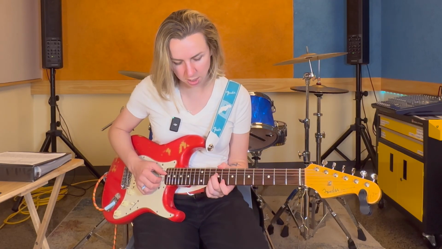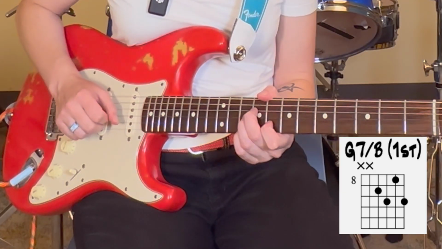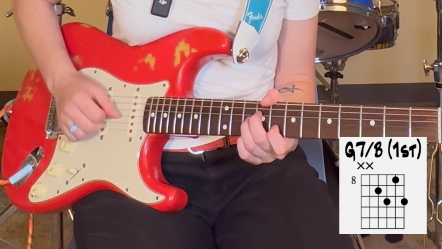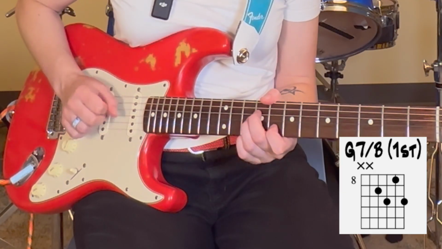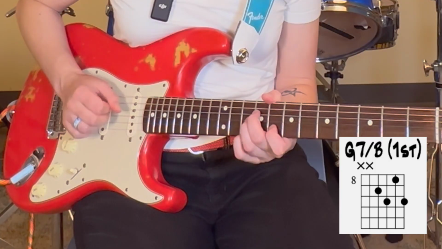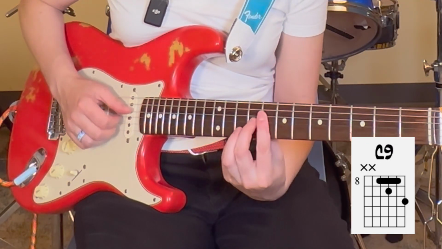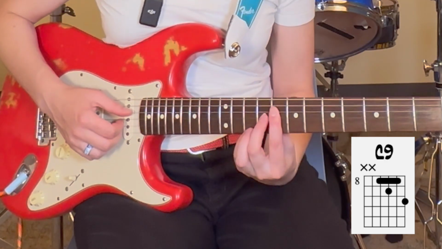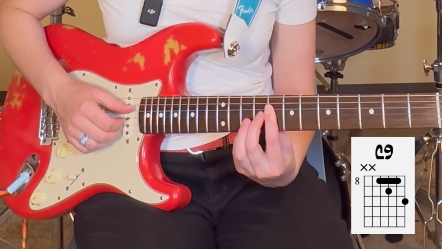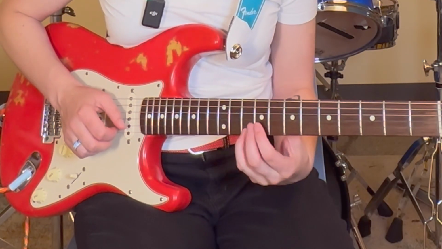So if we're playing a blues again, I'm just gonna stick with the blues theme because I've been in a bluesy mode lately. Here's our G dominant 7. We want to go to C7. I added the 9th on that C7 chord because that pulls up to there really well.